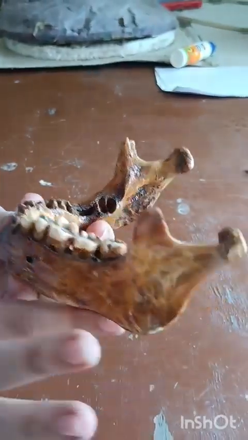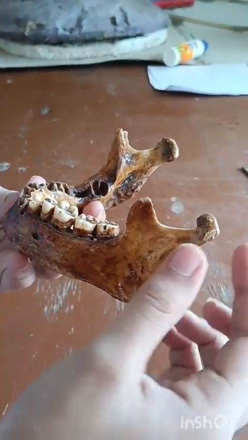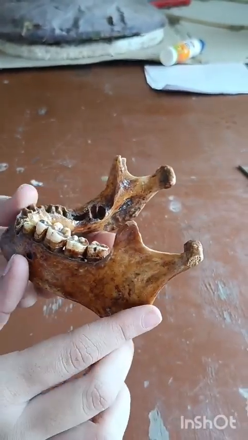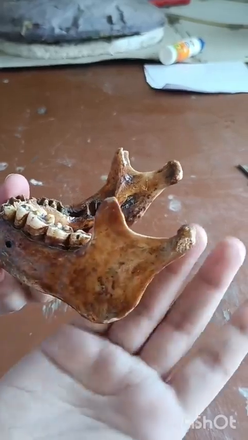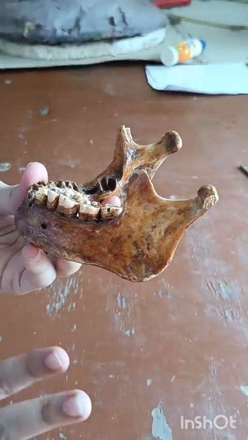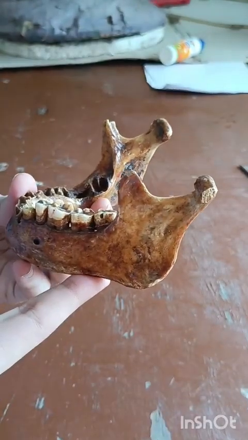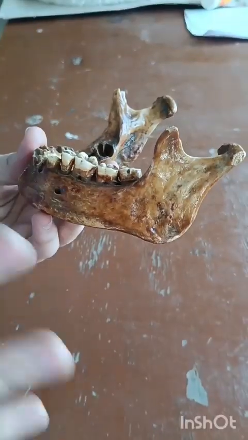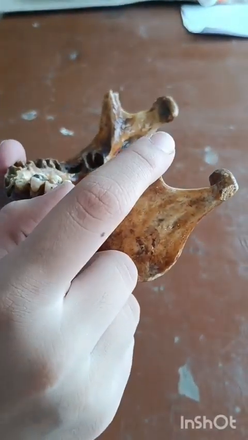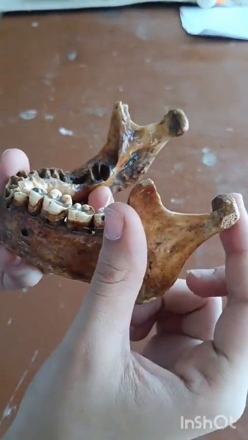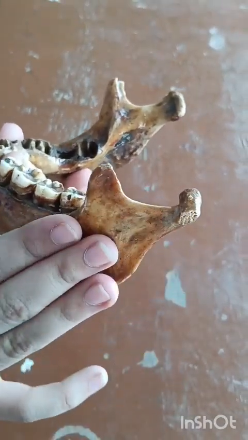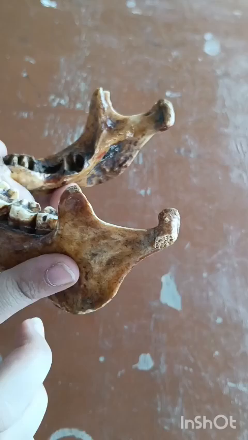There is a body and two rami, then head and neck. The ramus is quadrilateral in shape. It has two surfaces, lateral surface and medial surface, and four borders: upper border, lower border, anterior border and posterior border. It has two processes, the coronoid process and the condyloid process. The lateral surface of the ramus is flat and bears a number of oblique ridges.